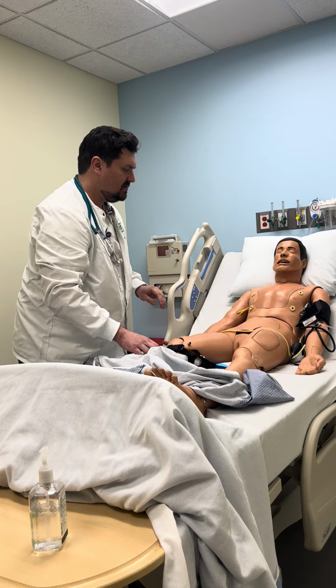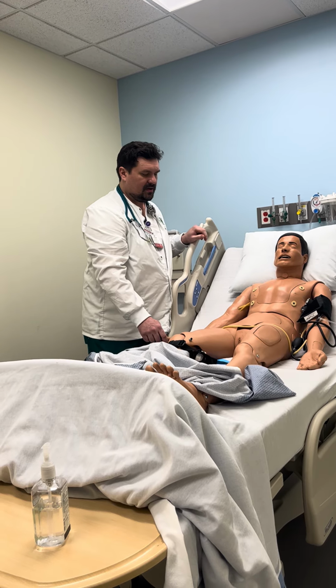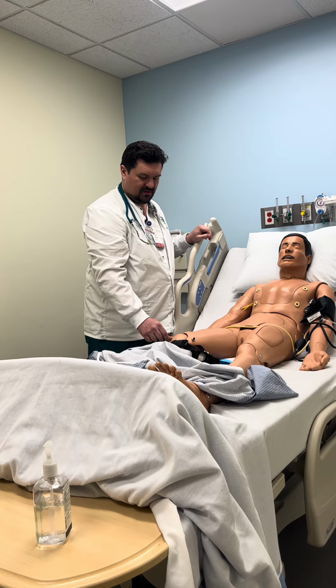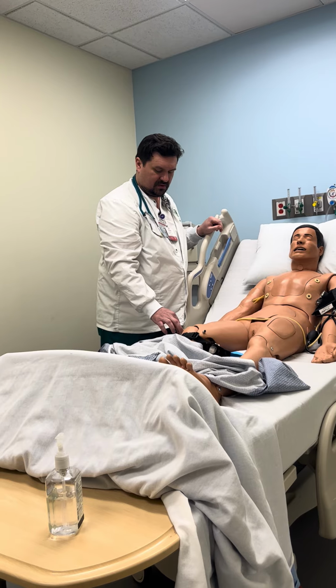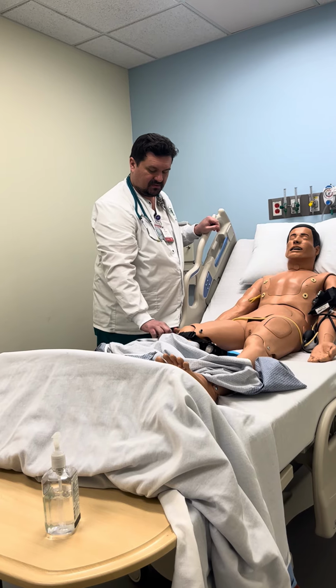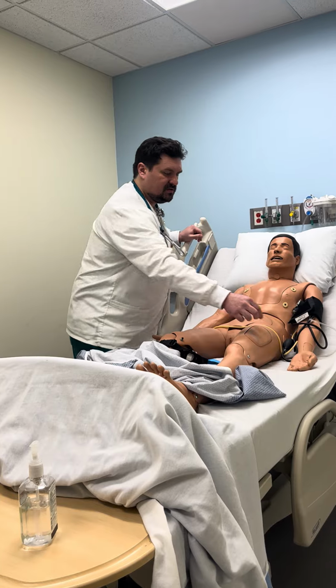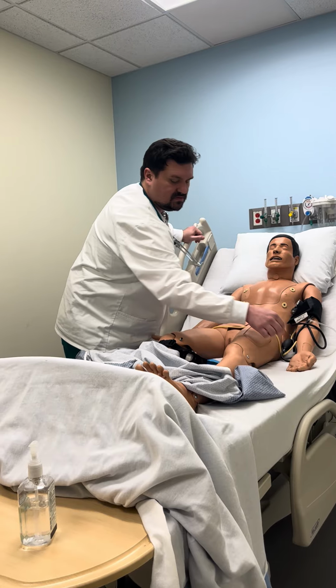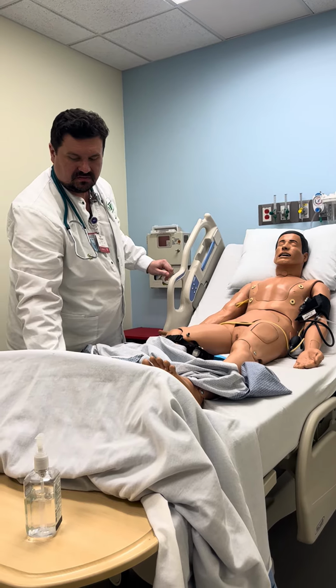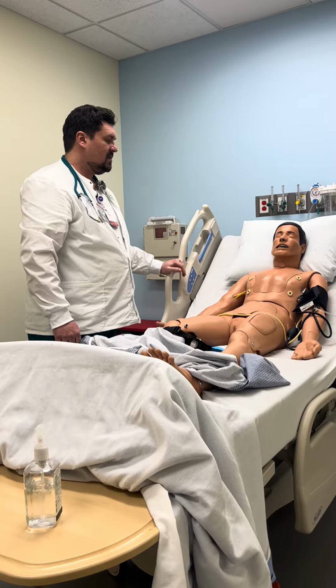All that seems good. I'm going to check for capillary refill on the fingers and toes. The fingers I'm going to pinch for 5 seconds, release, make sure capillary refill happens within 2 seconds, and check that for each of the 10 digits on the toes and the fingers. It's good. I'm going to check for pulse points.